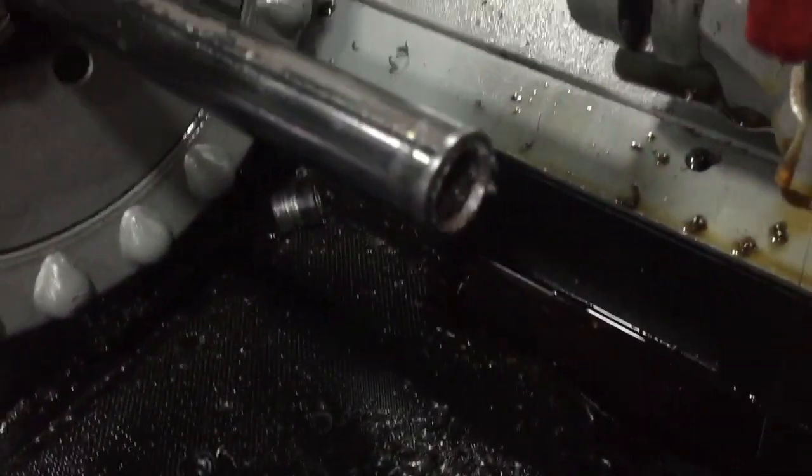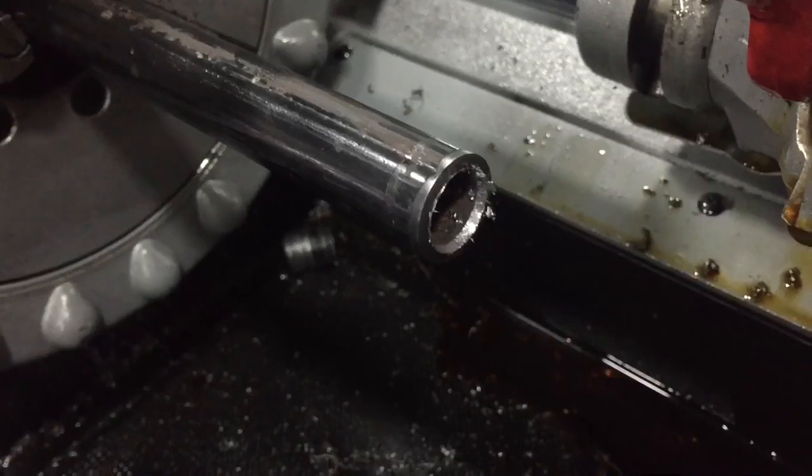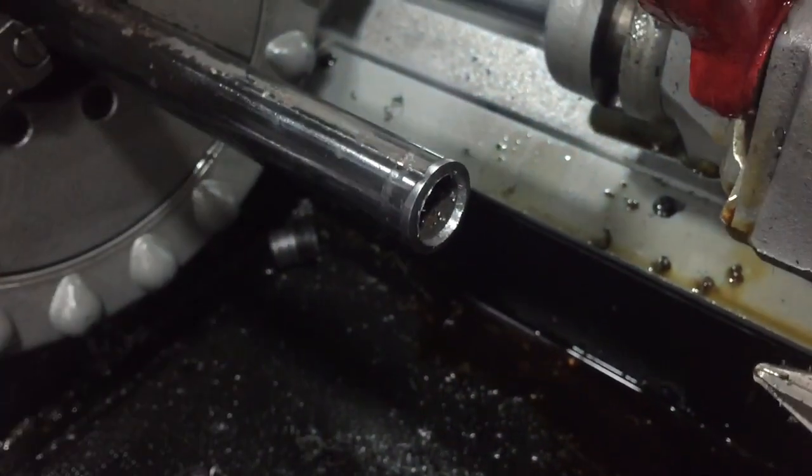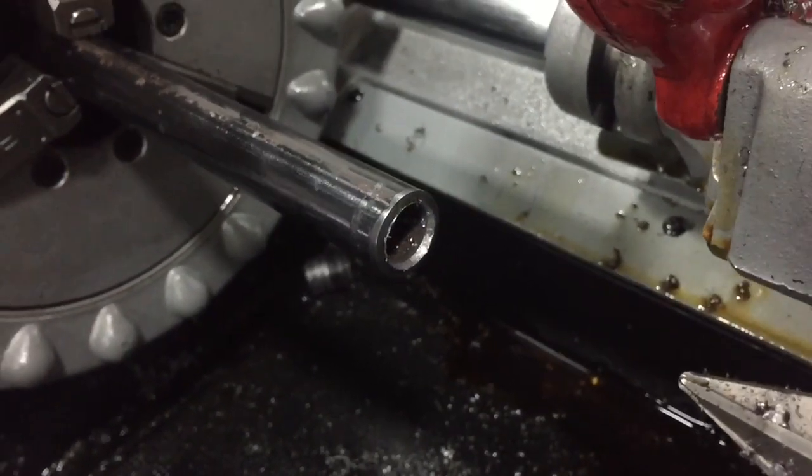So there, if we look closer now, you can see that we've knocked off most of the burrs. There's just a few filings and stuff remaining. We can knock those off, and you can see that the pipe has been reamed.